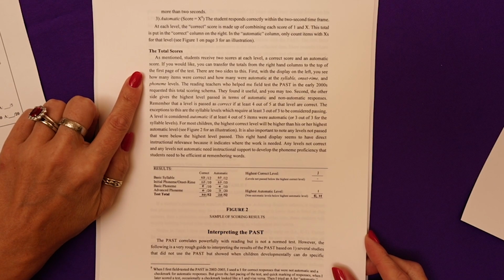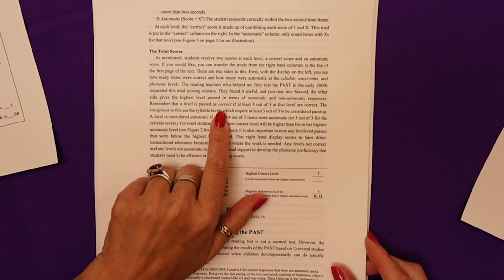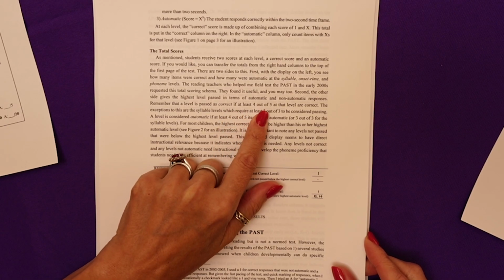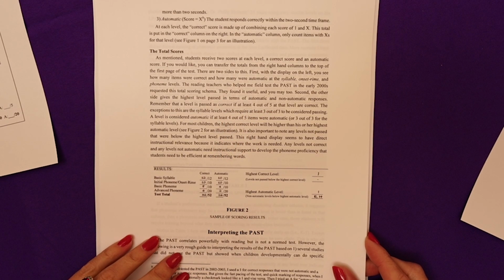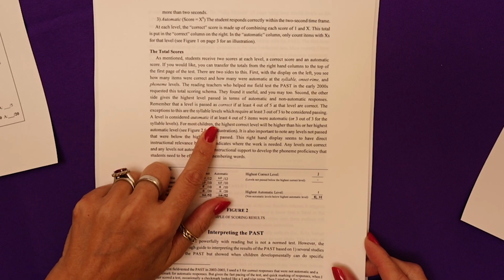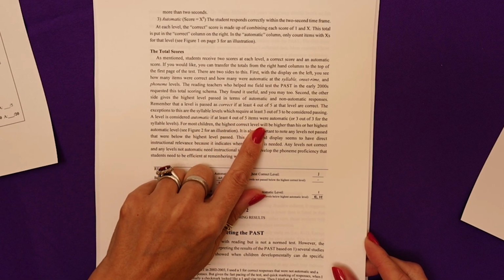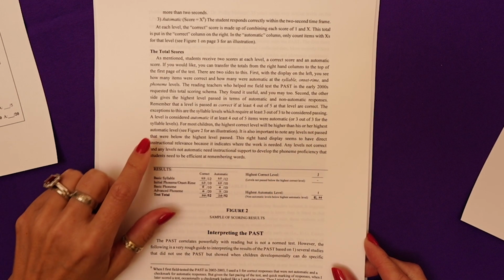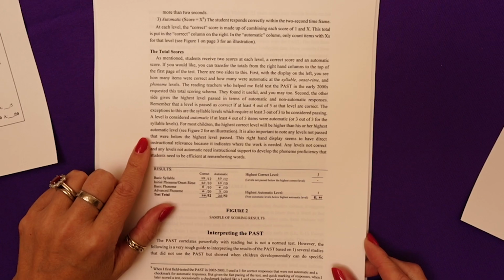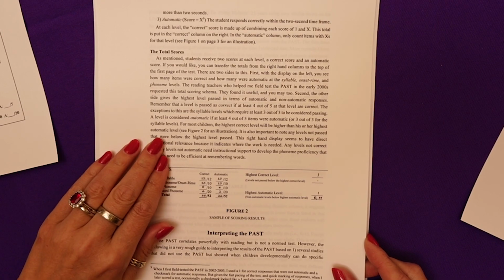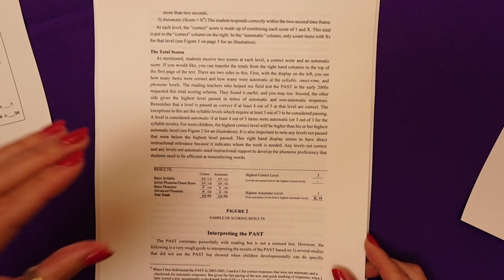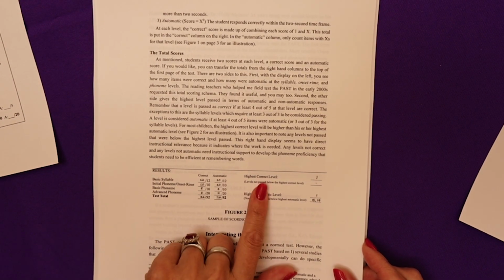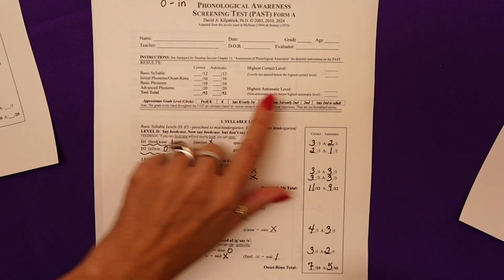When you are looking at the total scores, remember that a level is passed if at least 4 out of 5 at that level are correct. A level is considered automatic if 4 out of 5 items were automatic, or 3 out of 3 for the syllable letters. So for most kids, the highest correct level will be higher than their highest automatic level, because we're assuming they can get more right if we give them more time to process it. And you'll put that in the top here also.